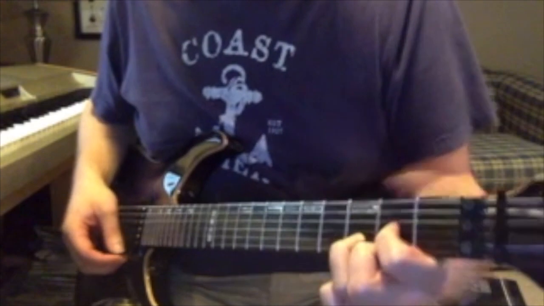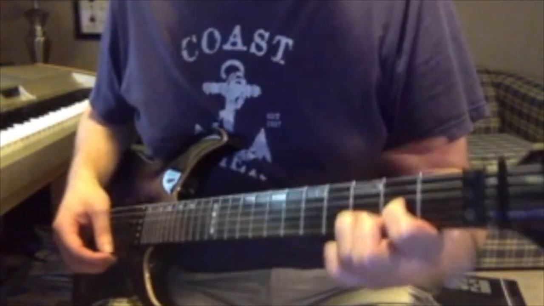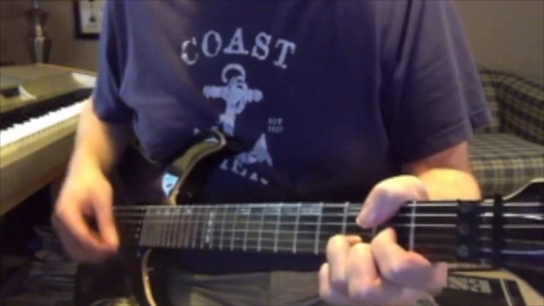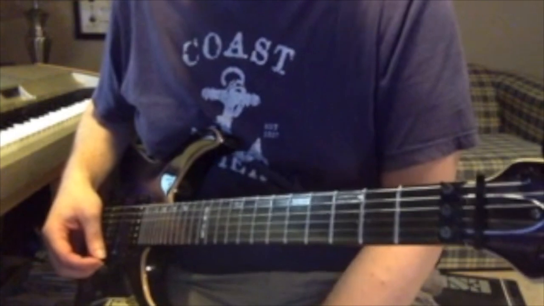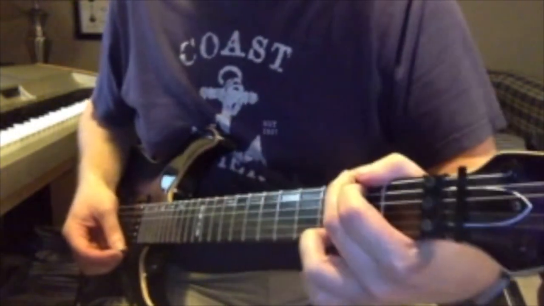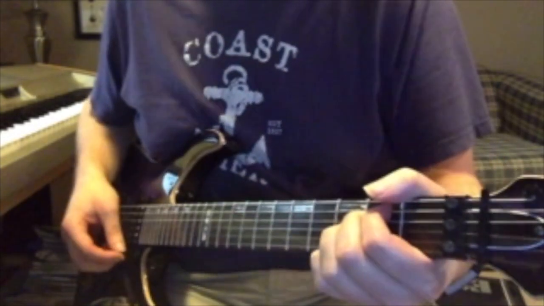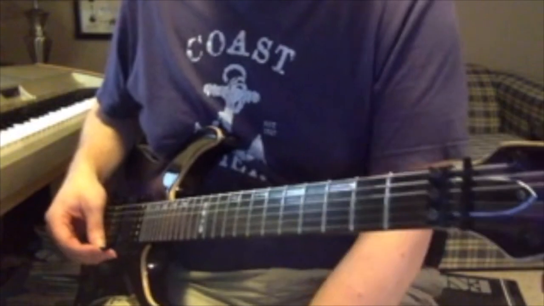So when we're talking about that, what chords do we find in this scale? Well, we find, of course, the D major and the B minor. We also find the G major, the E minor, the A major, and the F sharp minor.